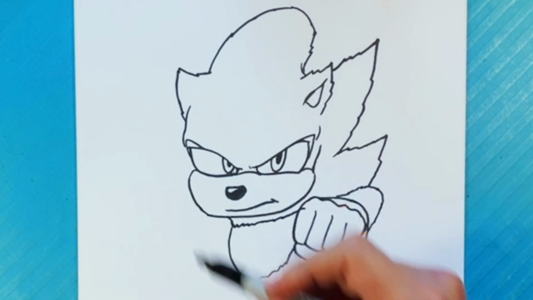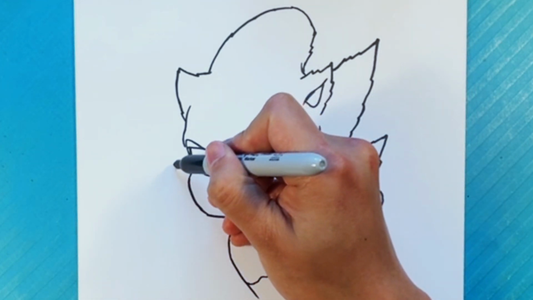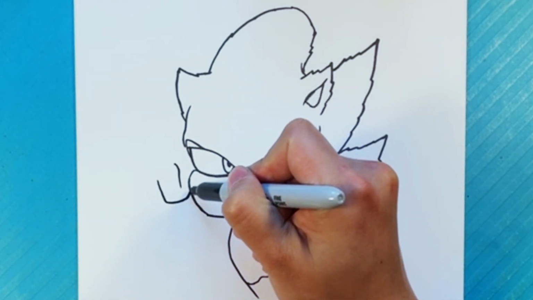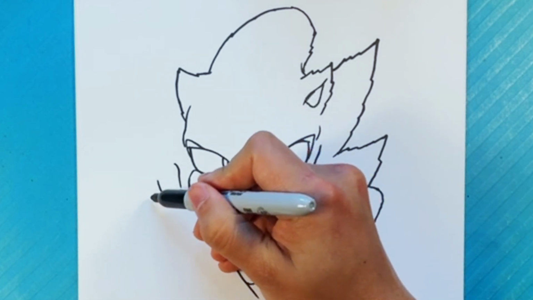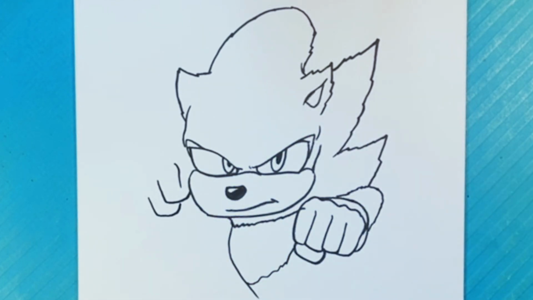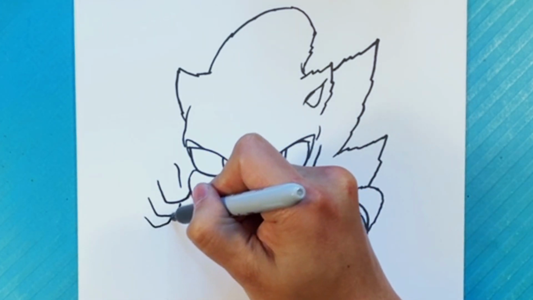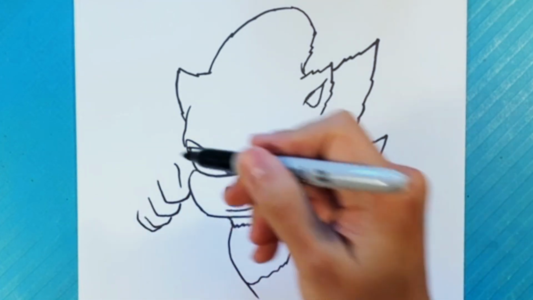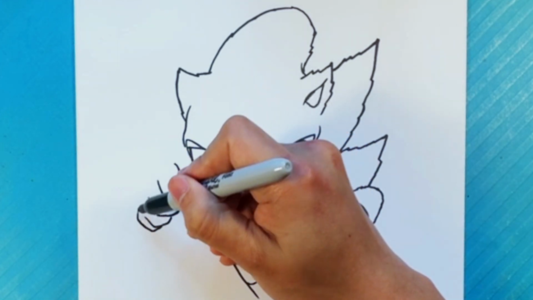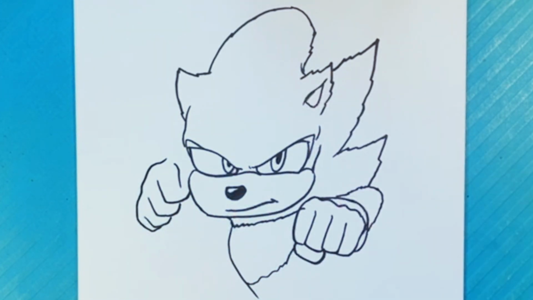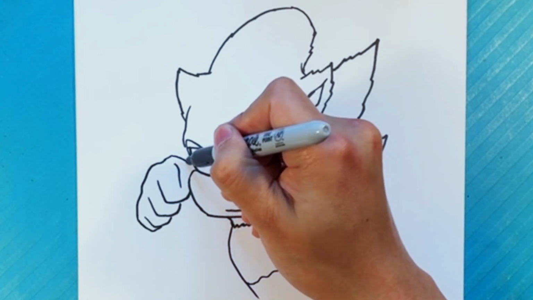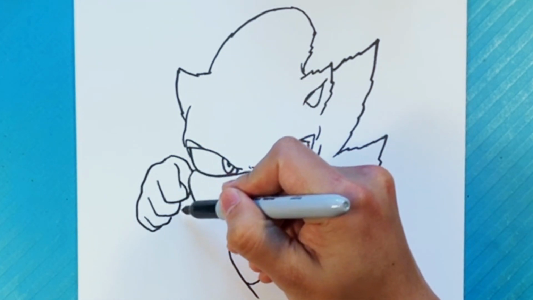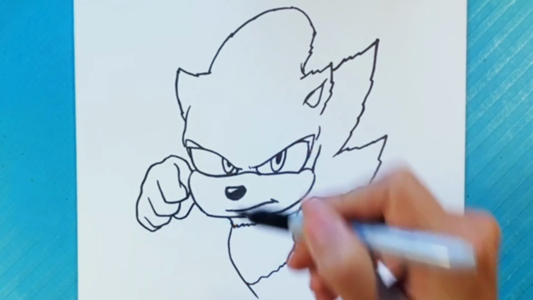We have this hand. Now let's go over here and draw the other hand. He's got this other hand on that side, so out over there. Draw the finger on this side. Finger on this side. Another finger right there. And the last one over here. Pulling out over there. Downward right here. We got his thumb over here on this side.